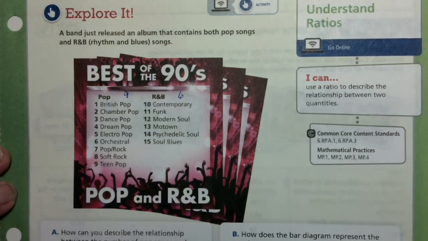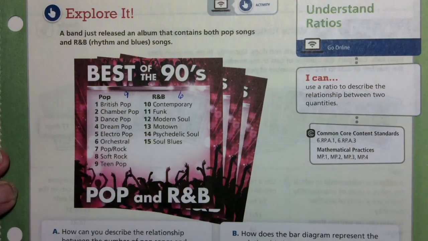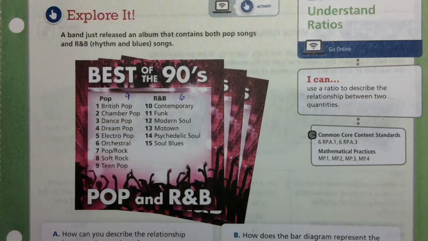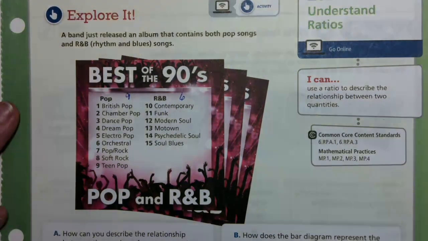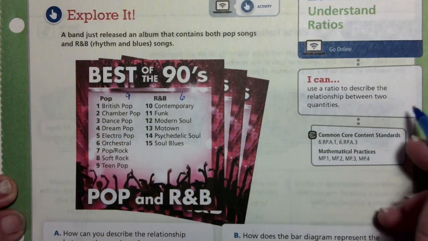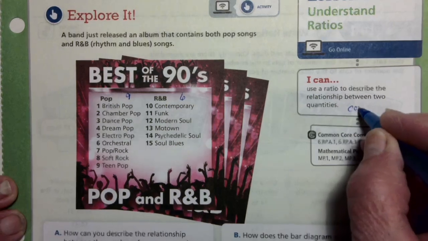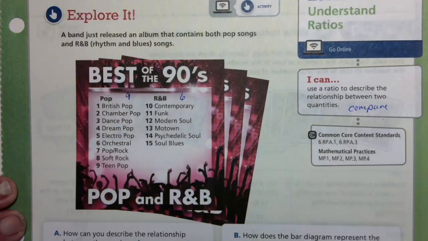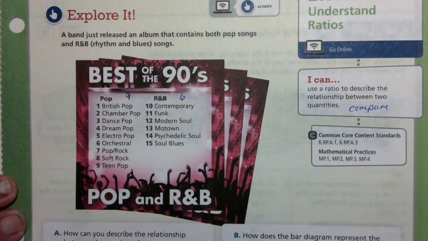Now then, ratio, there's a good word to use for ratio that you use a lot in English class when you compare and contrast. Ratio means we're going to compare two quantities in math class. So, over here where it says I can, we're going to learn to compare. That's what ratios do. They compare two things.